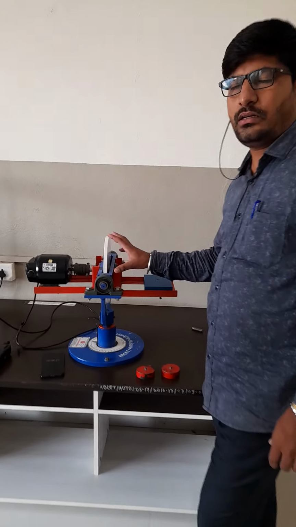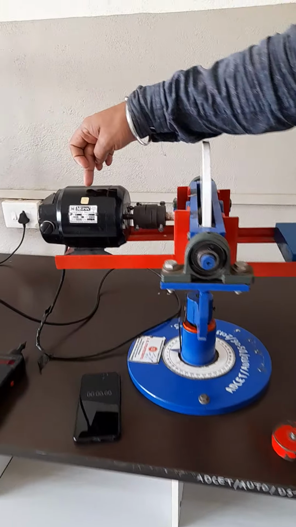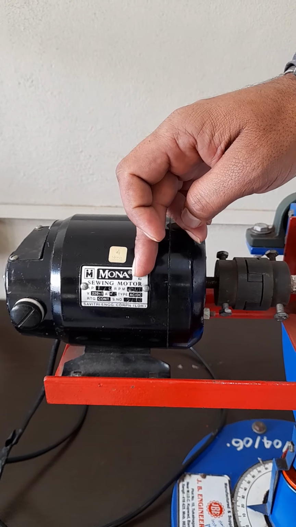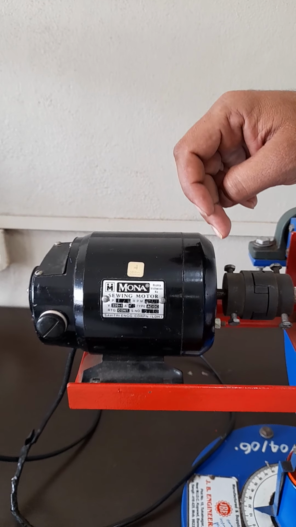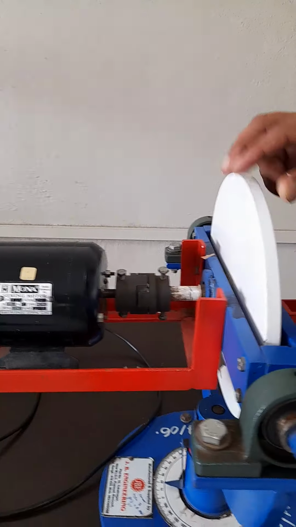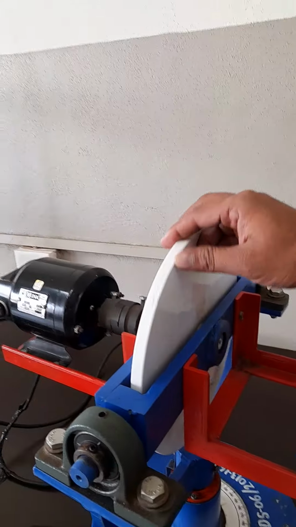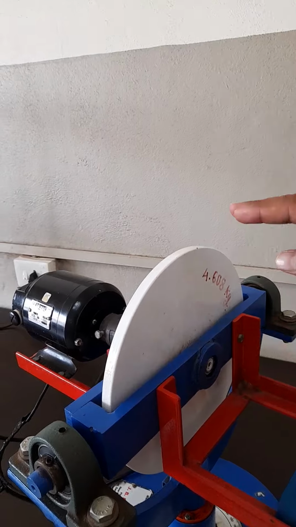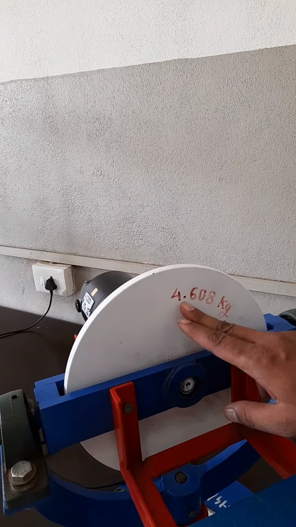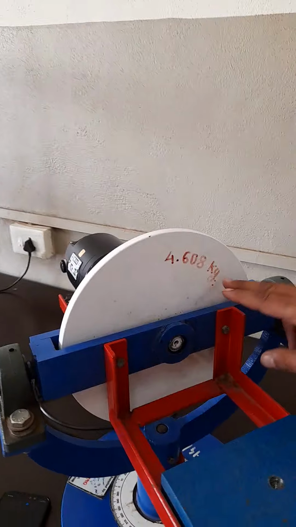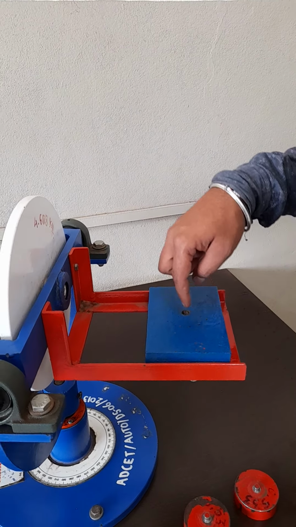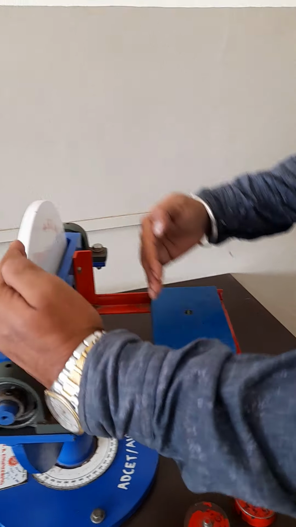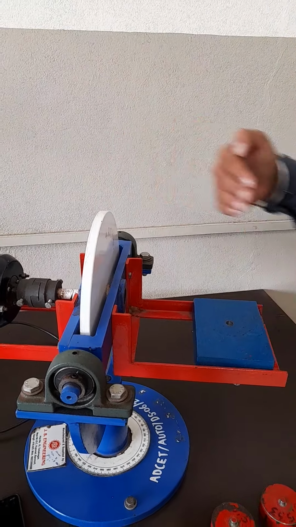Okay, this is our gyroscopic instrument. Now we will discuss its observations. First, this is the motor, which has a maximum speed of 4500 rpm and requires a 220 volt supply. This is the flywheel, or spinning disc, which has a diameter of 250 mm and a mass of 4.608 kg. Here we are placing the weights of half kg and 1 kg at a distance of 190 mm from the center of the disc. So this distance is 190 mm.